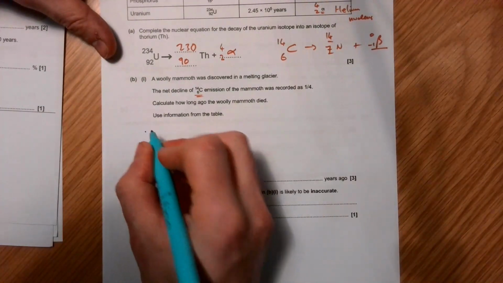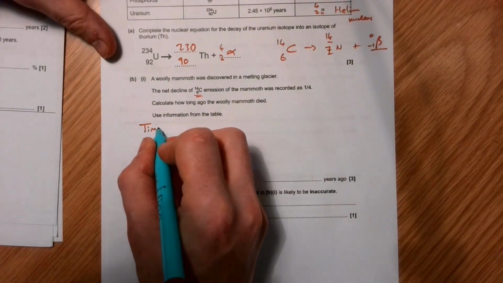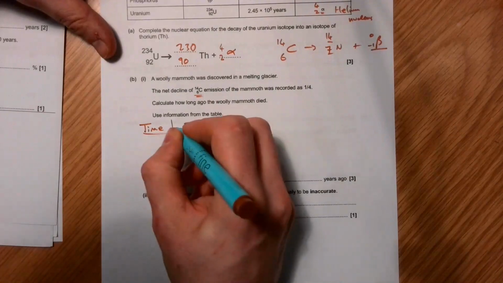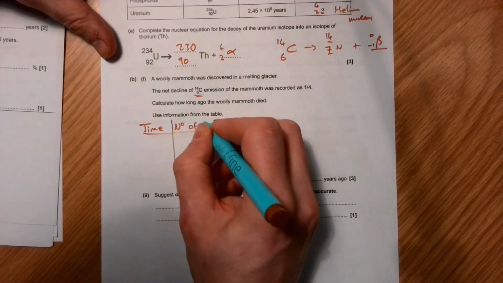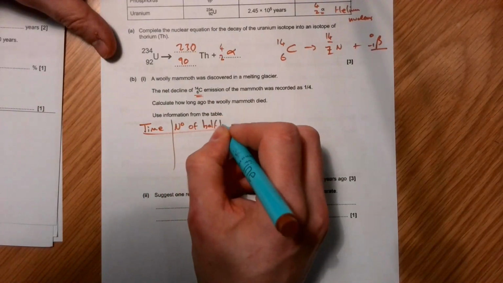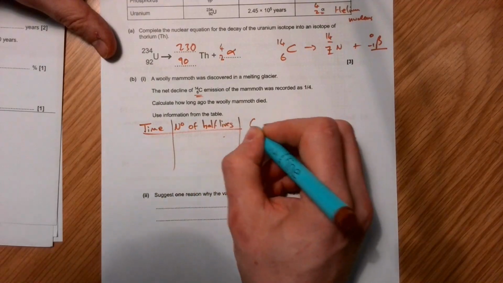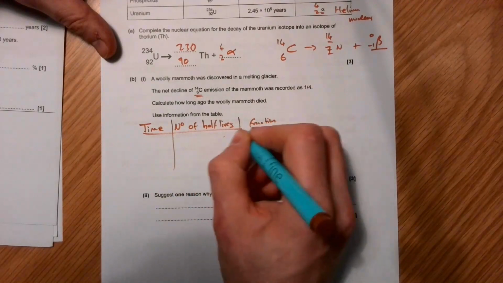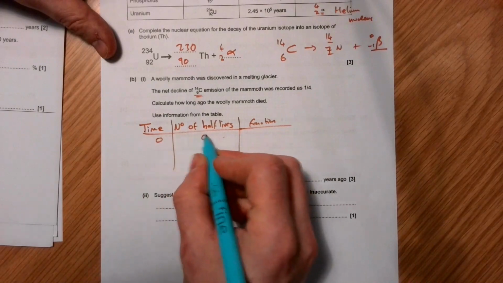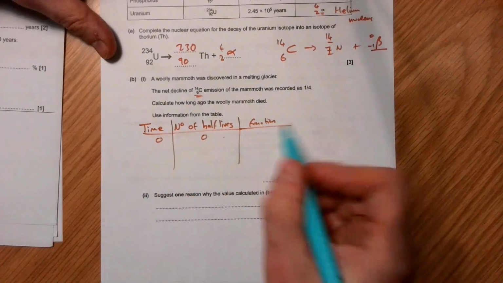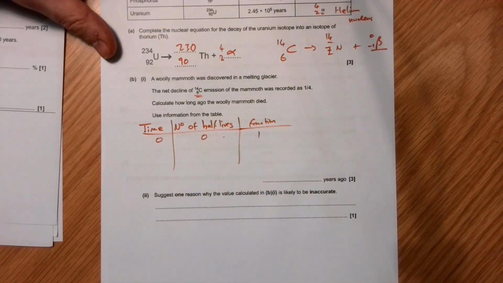So we're going to have columns for time, number of half-lives, and fraction. Now the time always starts at 0, number of half-life starts at 0. What fraction do we start with? We always start with 1.